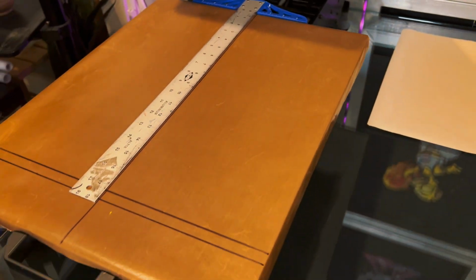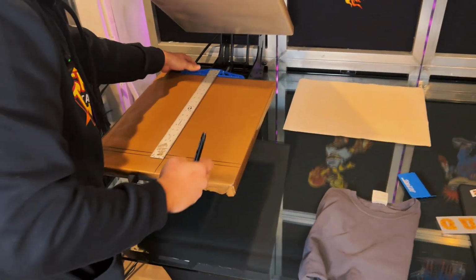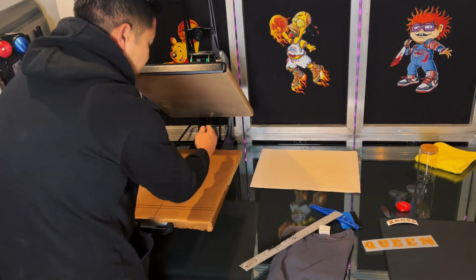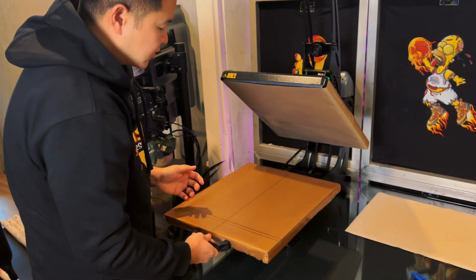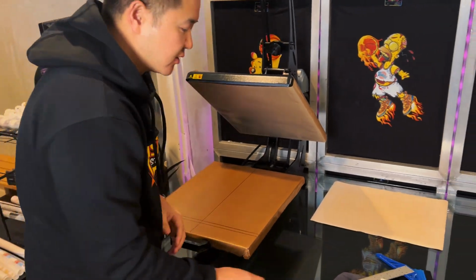And our heat press actually threads backwards. So normally you see heat presses where you're actually laying from the front, but ours actually scoots back and forward. So that's why you're seeing me do it backwards.